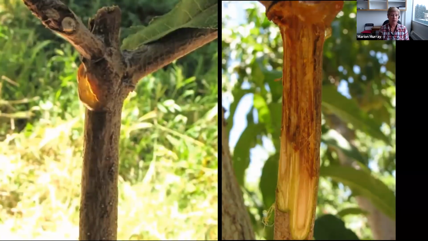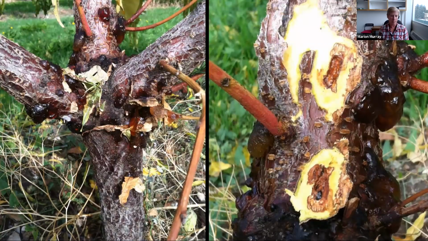All right, so I mentioned, look under the bark, look for the discolored tissue to see, well, is this gumming really caused by a pathogen or not? And in this case, you can see that the phloem is dead, so yes, it is. And here too. So again, very dark, amber colored gumming, and I've scraped the bark away and the tissue underneath is necrotic.